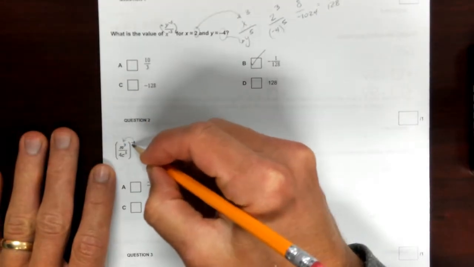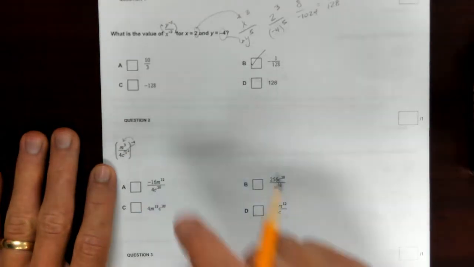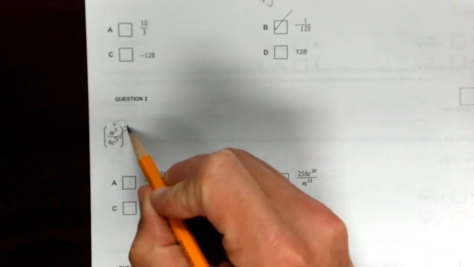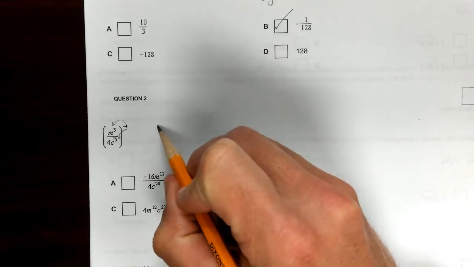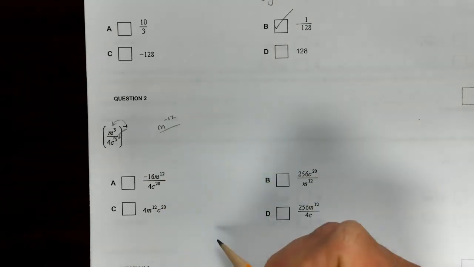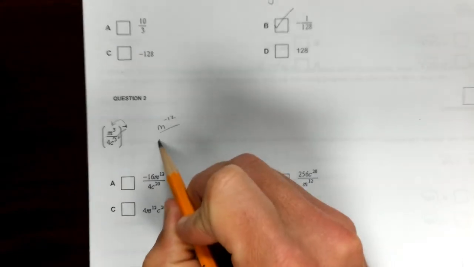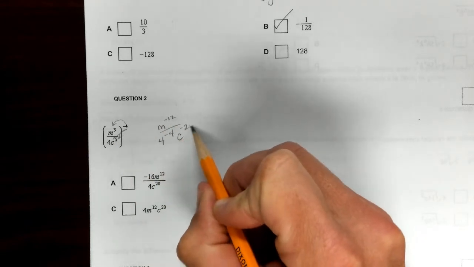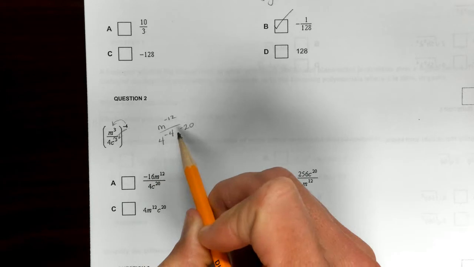Looking at number 2, I need to distribute my negative 4. Now, this is a power raised to a power. So what you're going to do is multiply your exponents. I don't know why my camera is blurry, but it is. So you're going to take this m to the 3rd and multiply by the negative 4. You're going to get m to the negative 12th over 4 to the negative 4, and then c to the negative 20th, because 5 times negative 4 is negative 20.